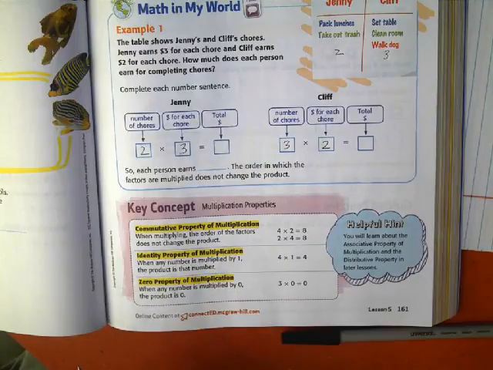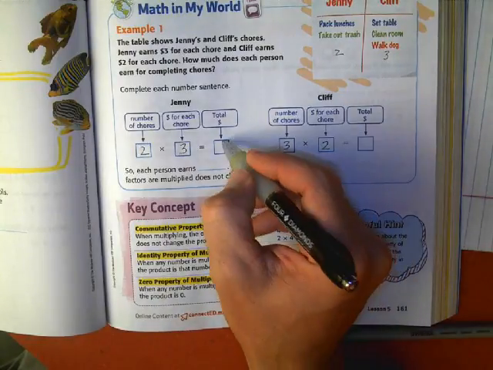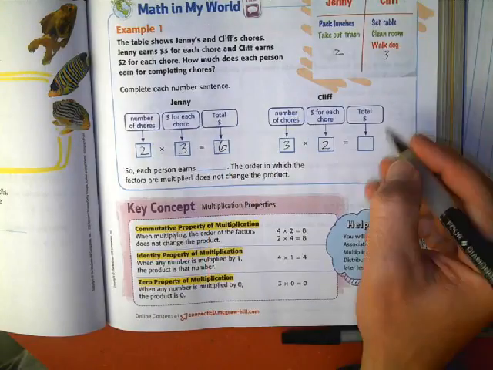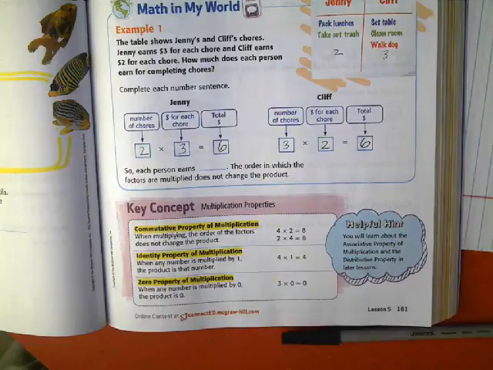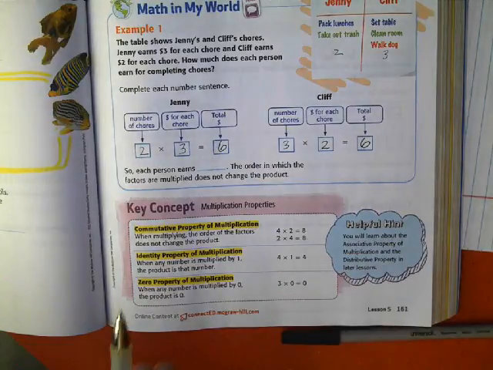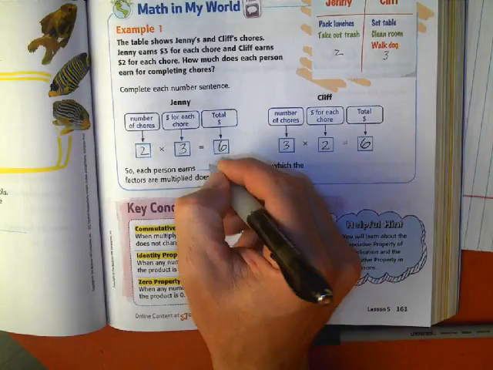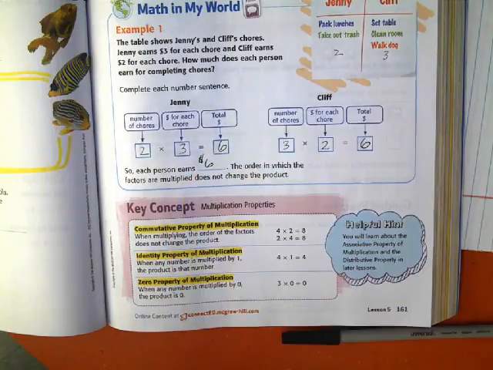They're the same numbers in a different order, and they will give us 6 for 2 times 3, and 6 for 3 times 2. This is something that you probably noticed when we talked about fact families. So each person earns $6 for doing their chores.